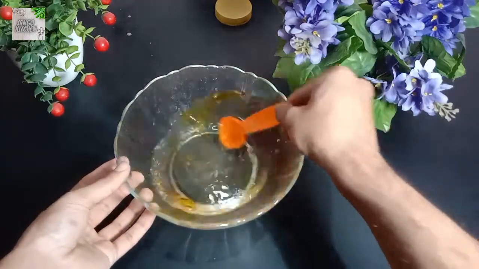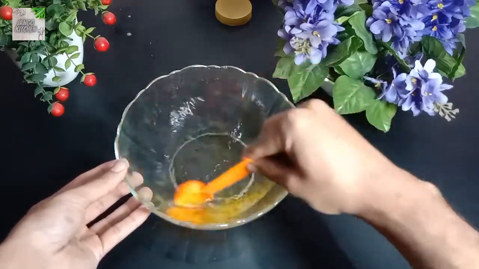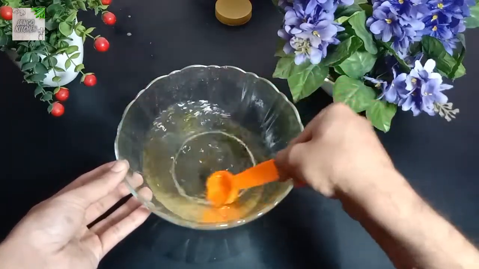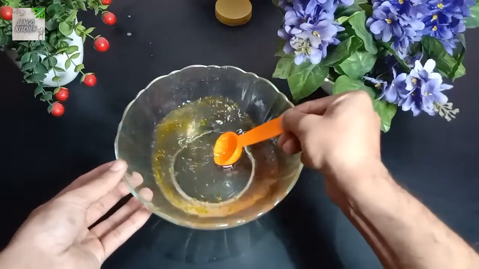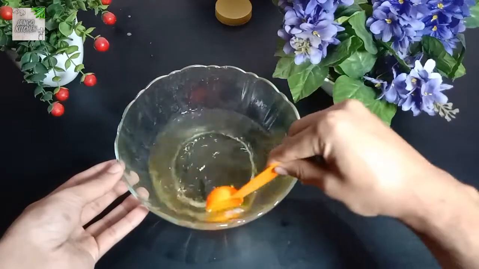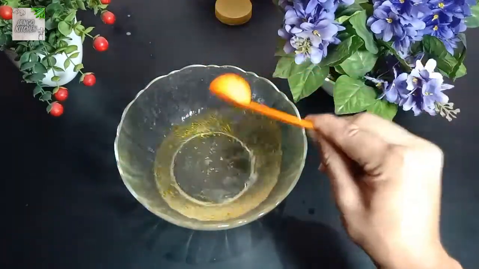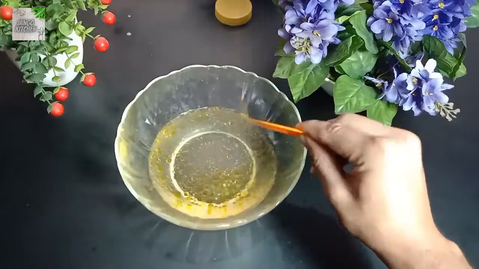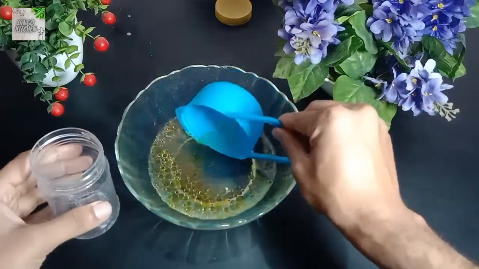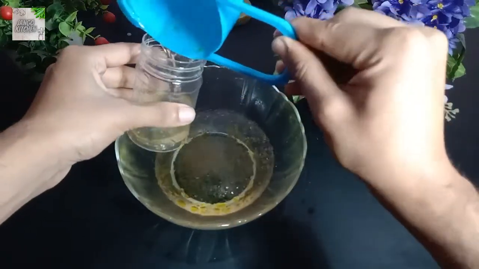Now mix it well. And look, this spray is ready to use.